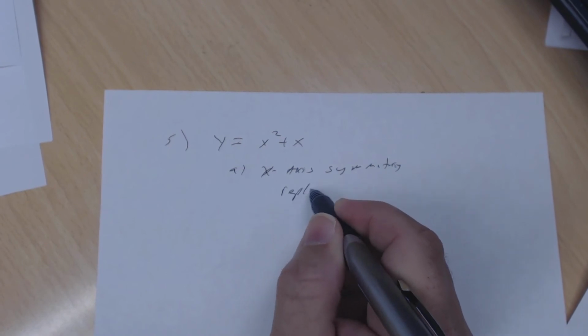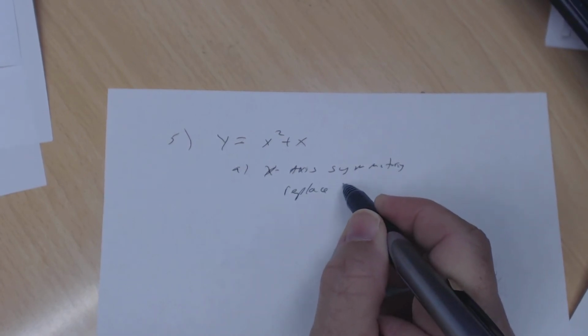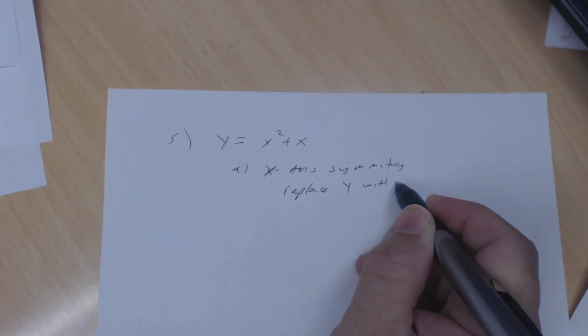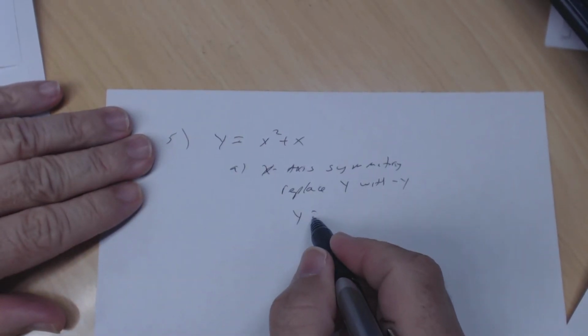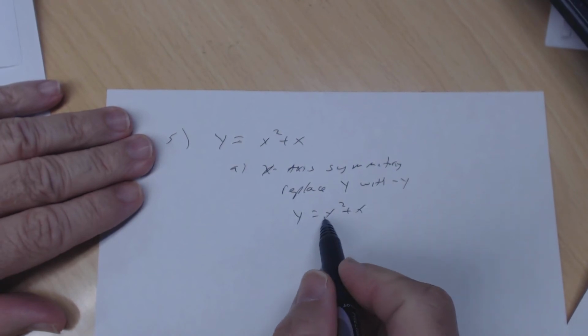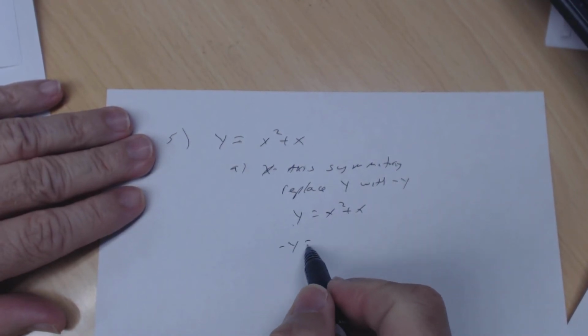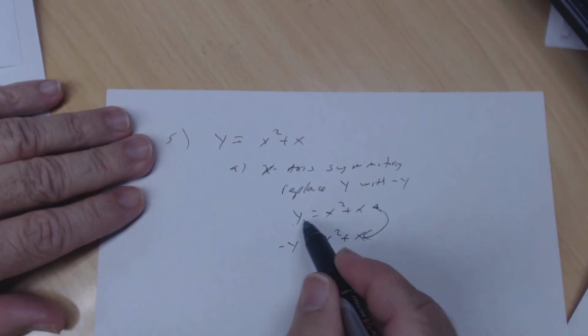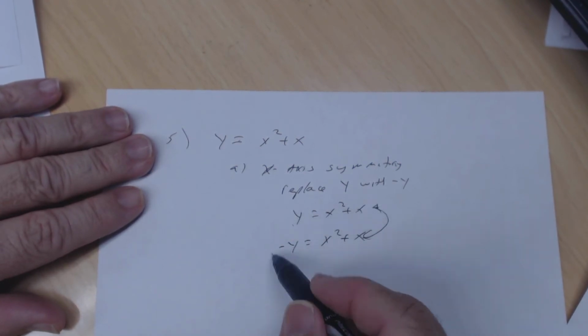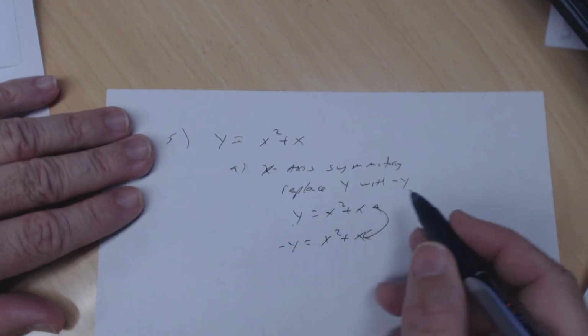So we're going to replace y with negative y. I'm going to rewrite it over. So I get y equals x squared plus x. So replace y with negative y. So negative y equals x squared plus x. That's all I do. I compare these two. Do they look exactly the same? The answer is no, because of this. Those are not the same.